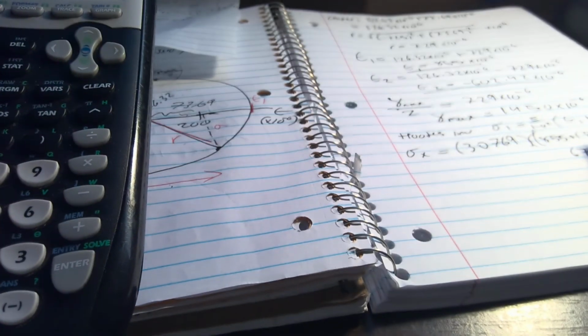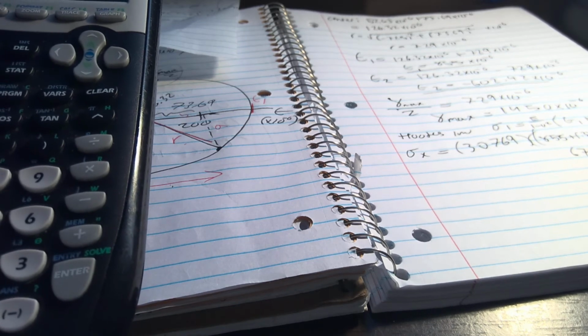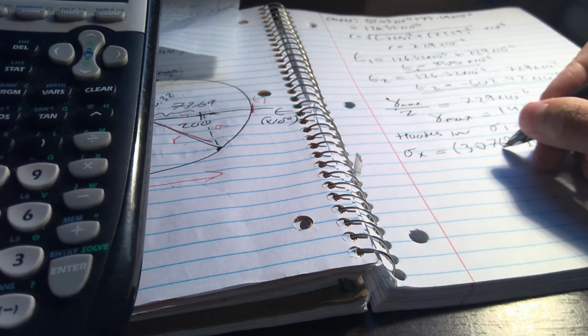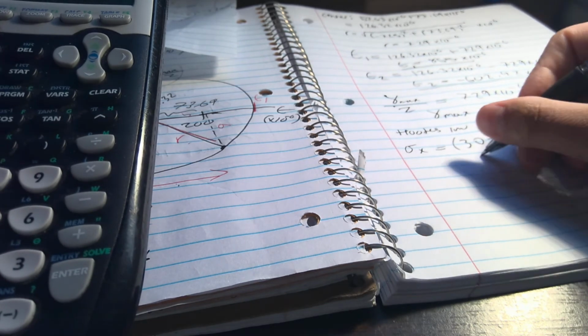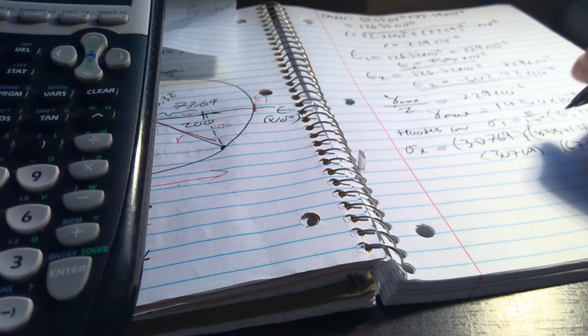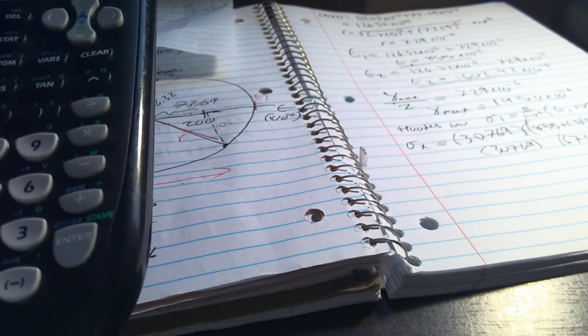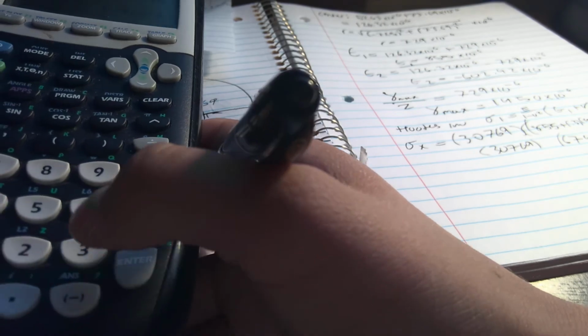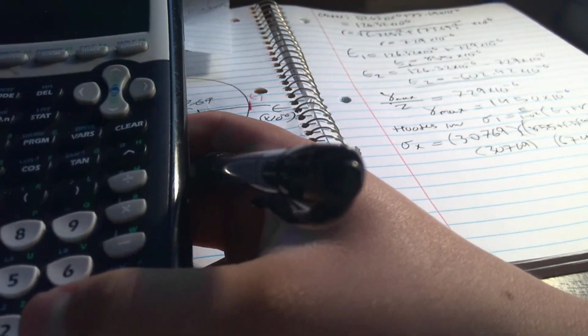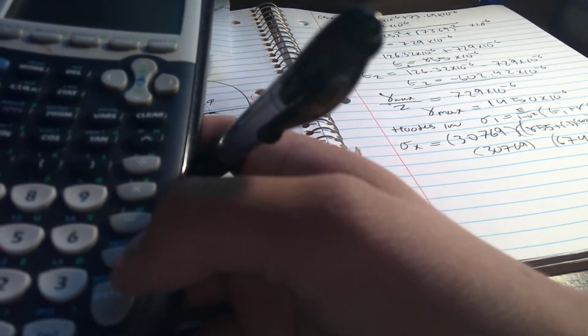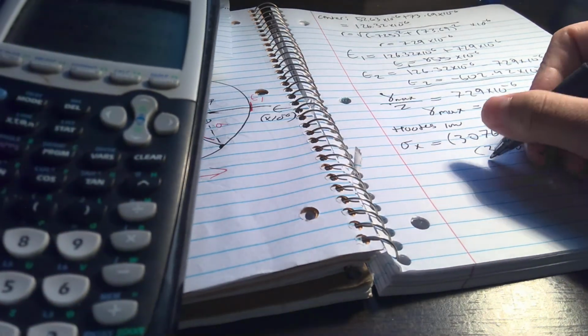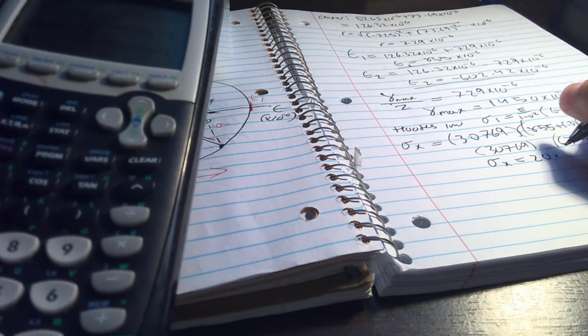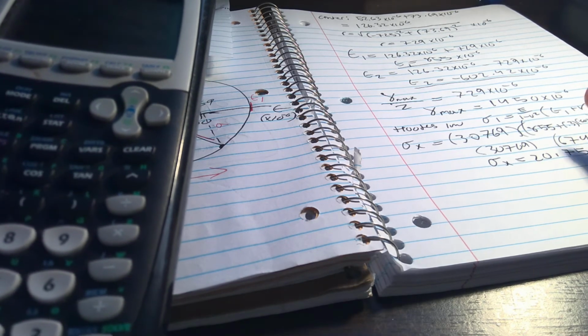So it'll be 674 times 10 to the negative 6 times that. Okay, so just multiply this, 30,769. So it gives us a value of 20.75 KSI.